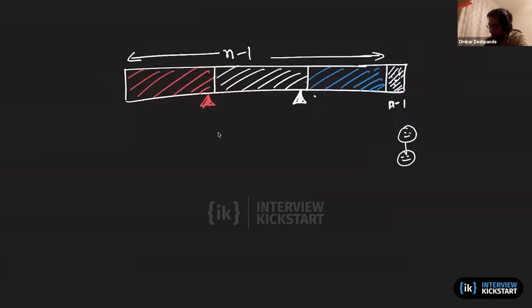But what if the rightmost number was red? That's the third possibility.